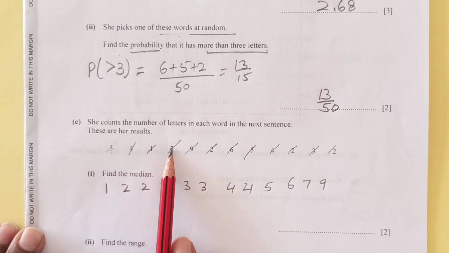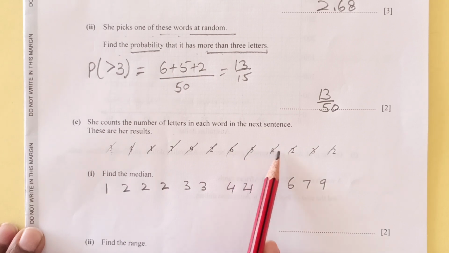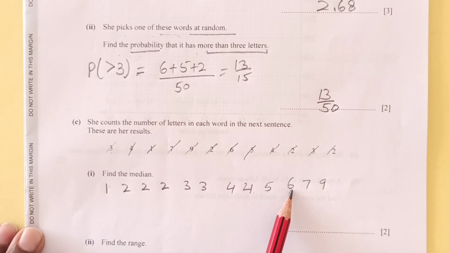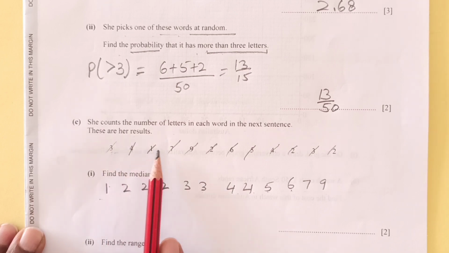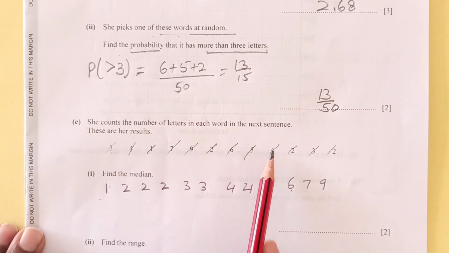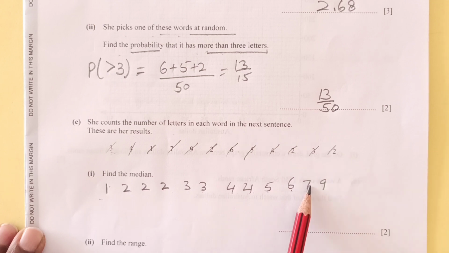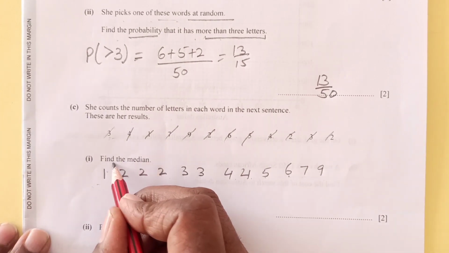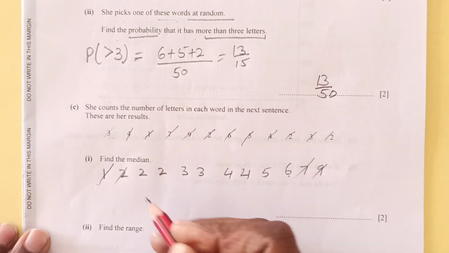1, 2, 3, 4, 5, 6, 7, 8, 9, 10, 11, 12. I made a mistake. Counting again, 12. Yeah, that's fine. So now we will strike off 2 from here, 2 from here.